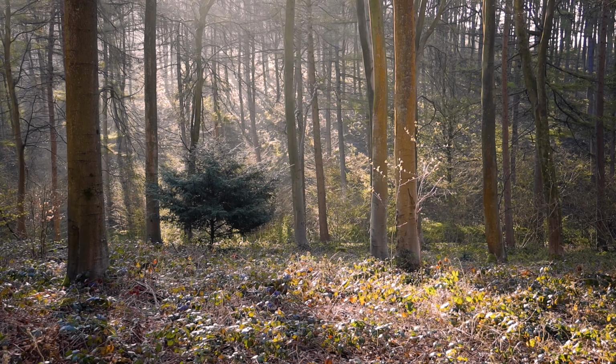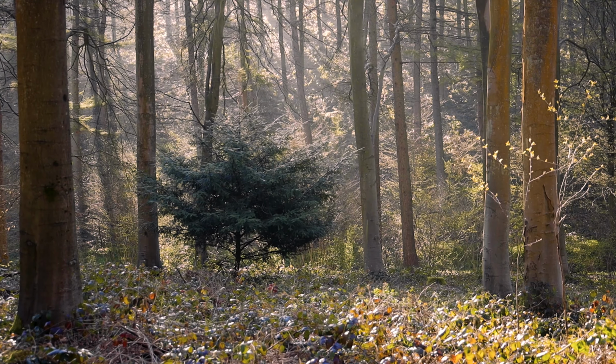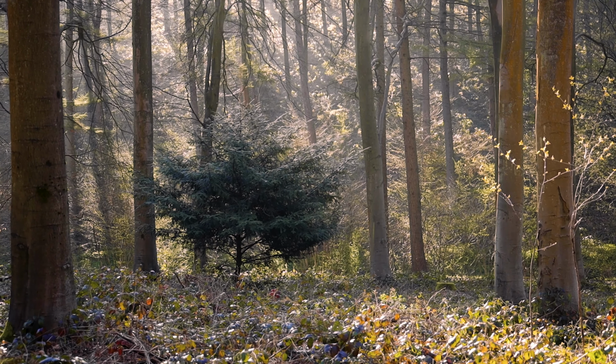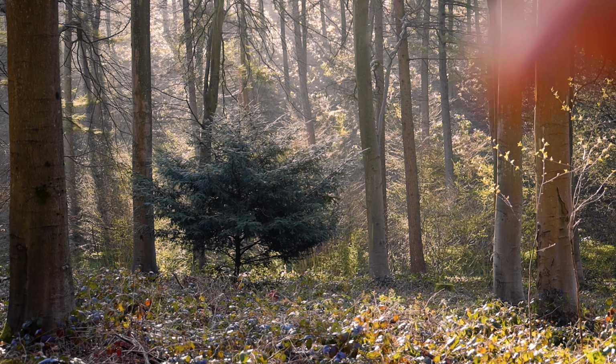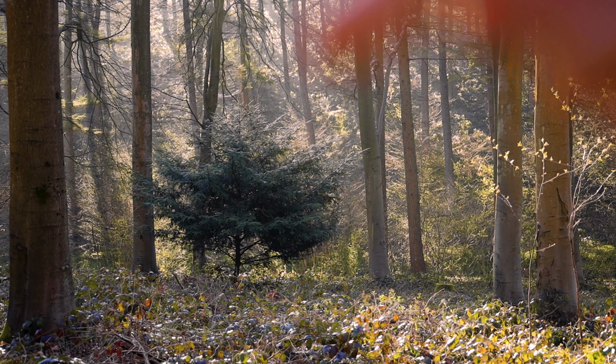Okay, so we've still got our same scene here, and I'll just show you by zooming in. So around here this is just around 70 mil. You can see it's created some nice compression between our main subject, the evergreen tree, and these trees with the orange bark here. It's compressed everything together, and it's helped to blur out this background a bit.